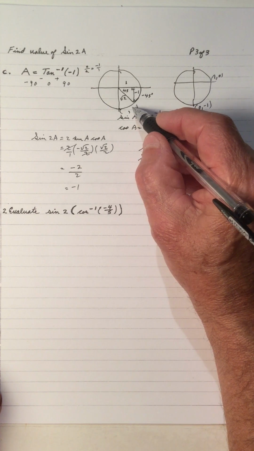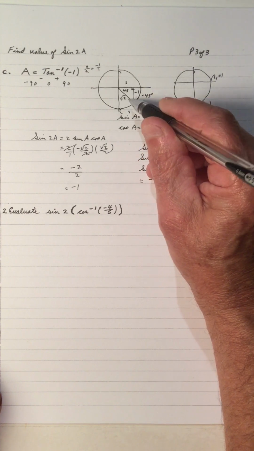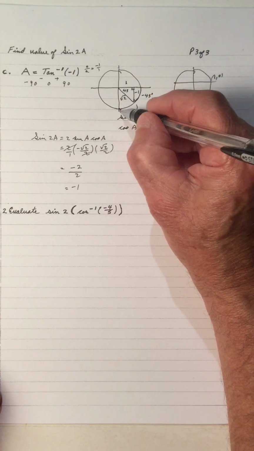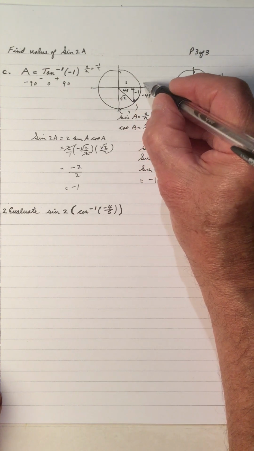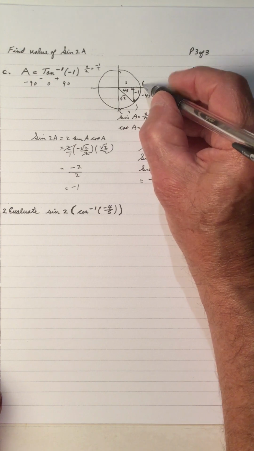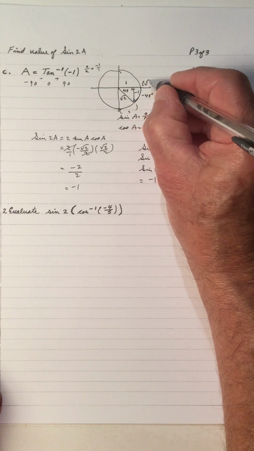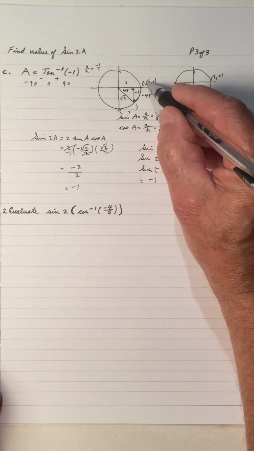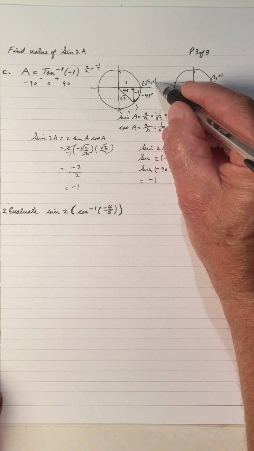And if you did it here, then this would be negative 1 because the sine of negative 90 would be this radius, right here. This distance here would be root 2, 0. And if you did this circle, you got root 2, comma 0.